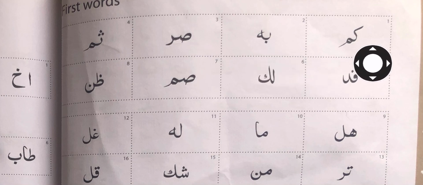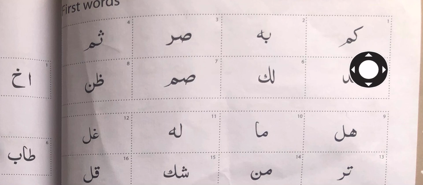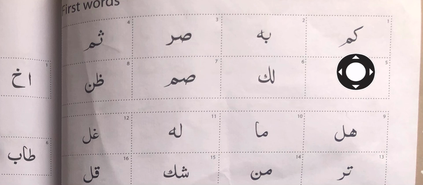From this exercise, we will be able to find out if you are able to recognize the Arabic alphabet when it comes in word diagrams, joined. So you will find words where letters are joined with one another.